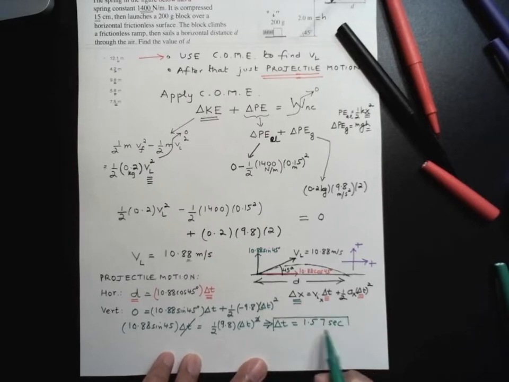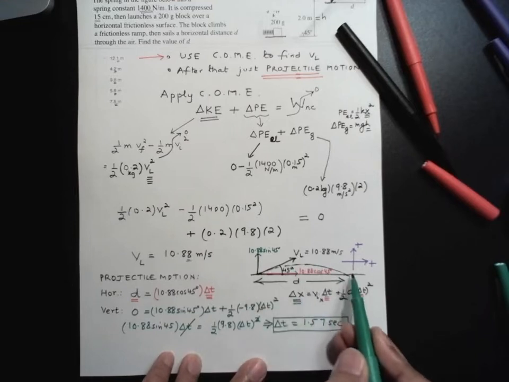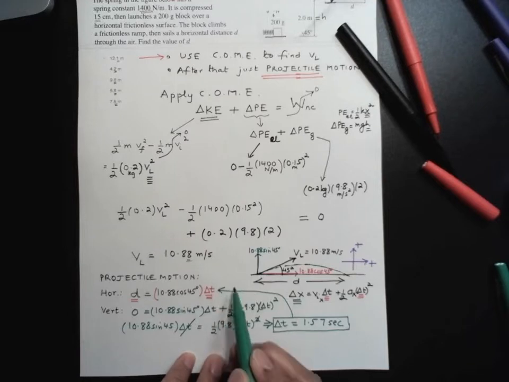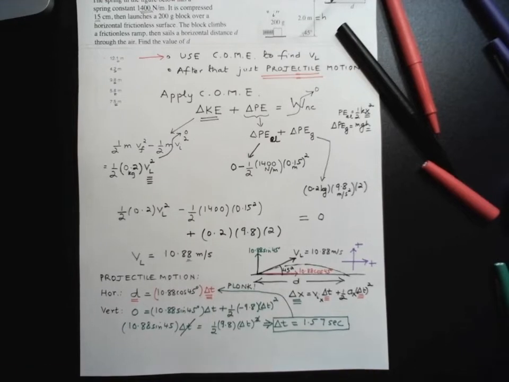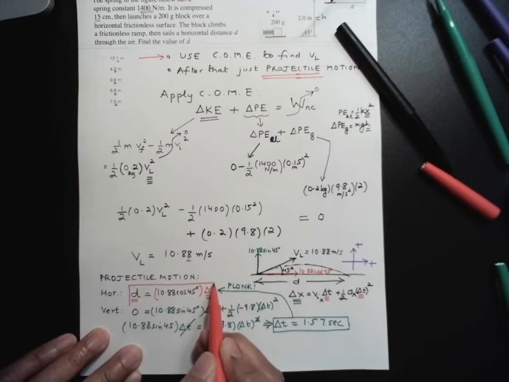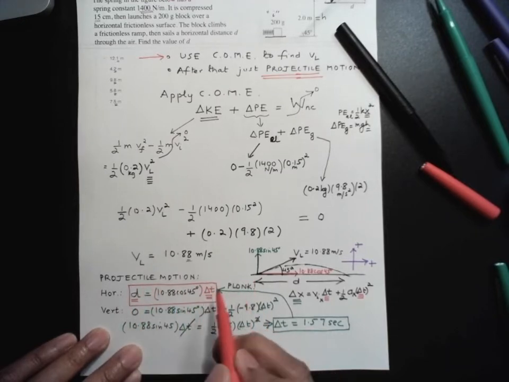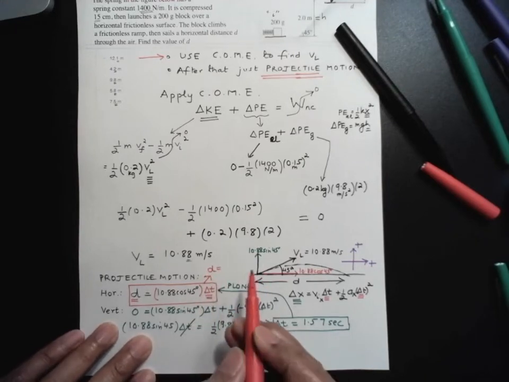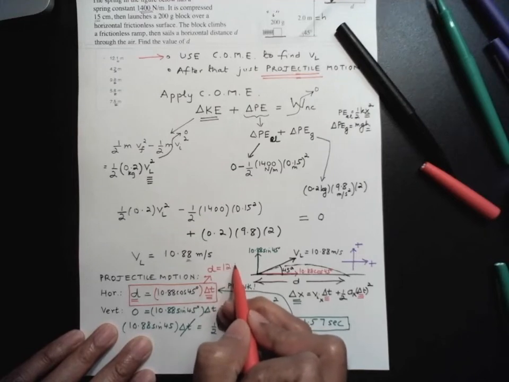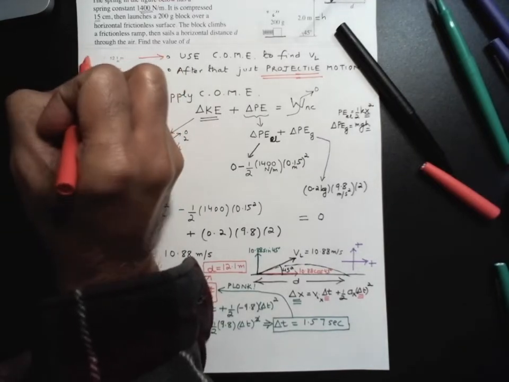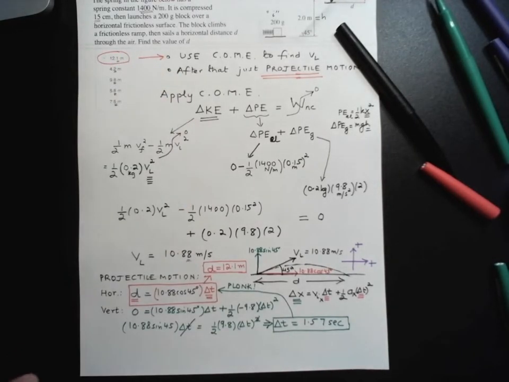So once I have the time of flight for this object, then I just take this and plonk it in here. Okay, and when I do that, I get that d equals 12.1 meters, which is this solution.